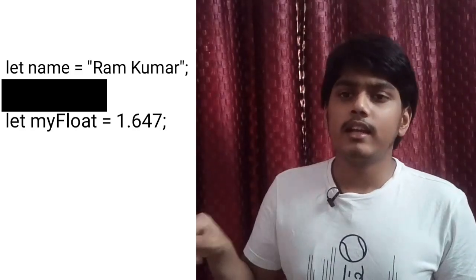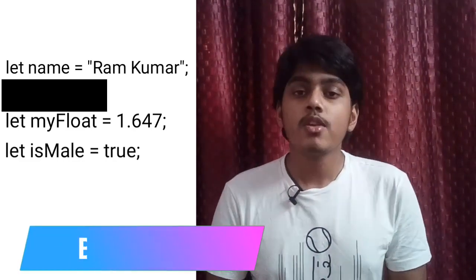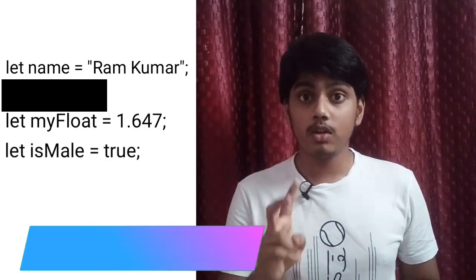Now let us create another variable, let is male. In that, the value is either true or false. This is called the Boolean data type. This data type can only have two values, either true or false.